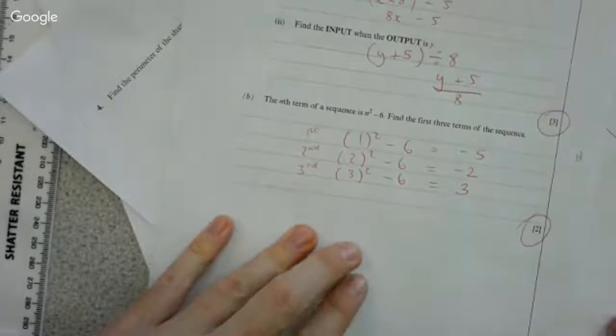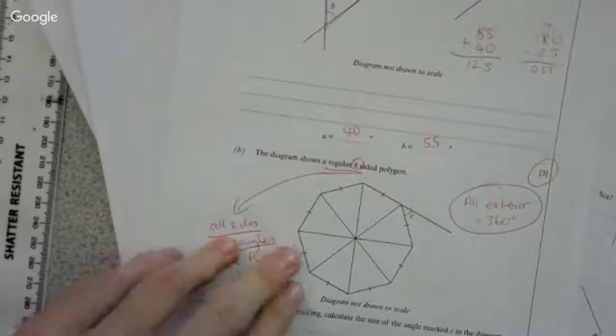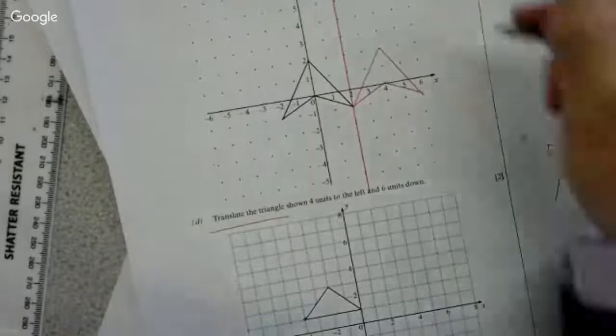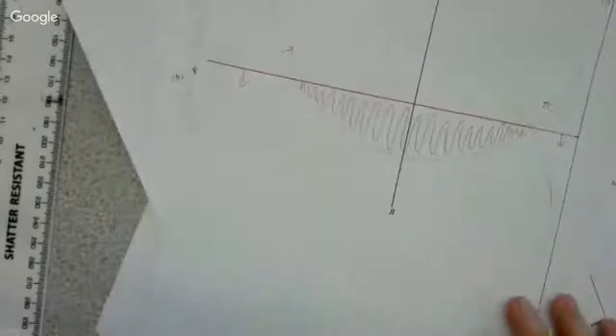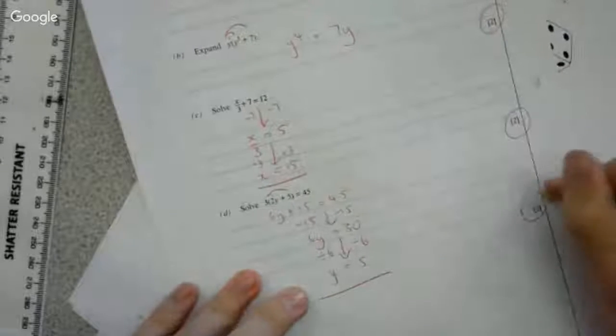That's now 18 with another 5. That's now 20. Blank page, no marks on the blank page, unfortunately. So 20, now we're on 25. 2 there, 2 there, now we're on 29. Here, 3 marks there, so now we're on 32. Here was 8 marks, so that is now 40.